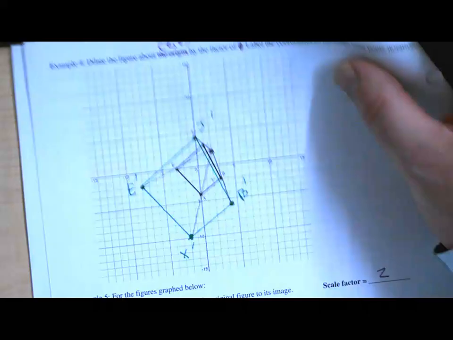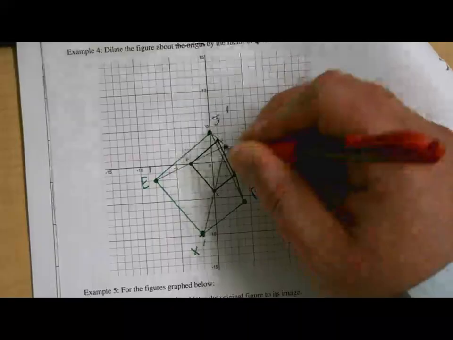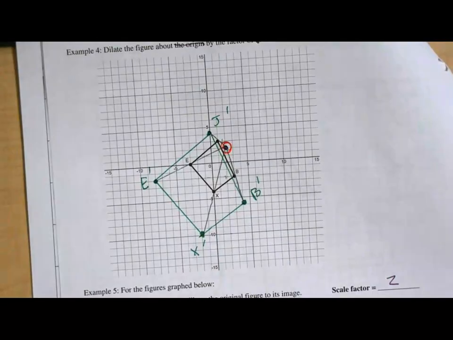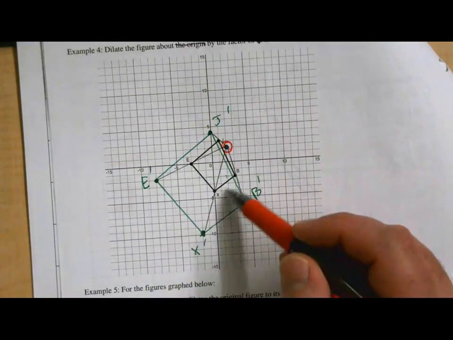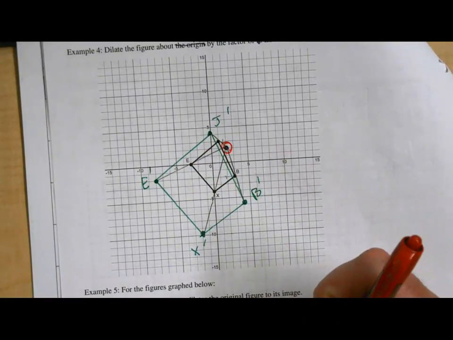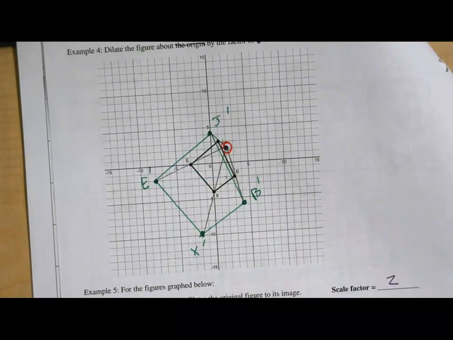I'm going to try and remind you by going back to this dilation we did. I know it's been a while, but when we did this dilation, we dilated about this point right here. And we took this small quadrilateral. Actually, I think that was a trapezoid. Was it? No, it's not. These are not parallel. It's just a quadrilateral. We took a small quadrilateral and we enlarged it by a factor of 2. But we did it about that point.